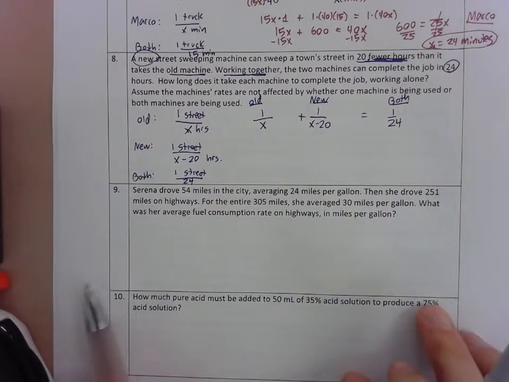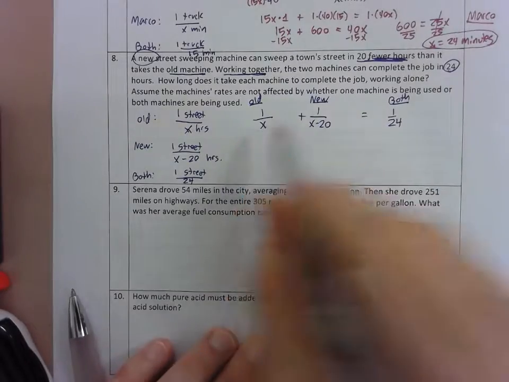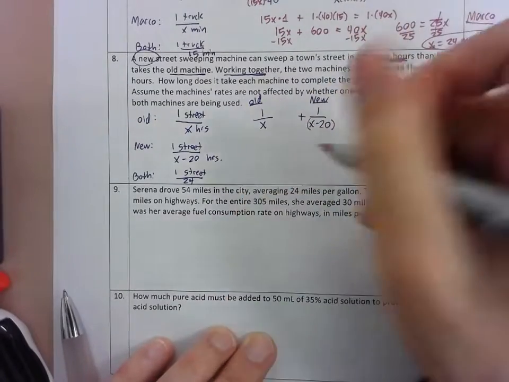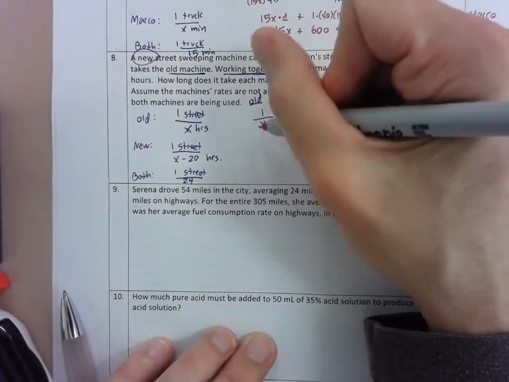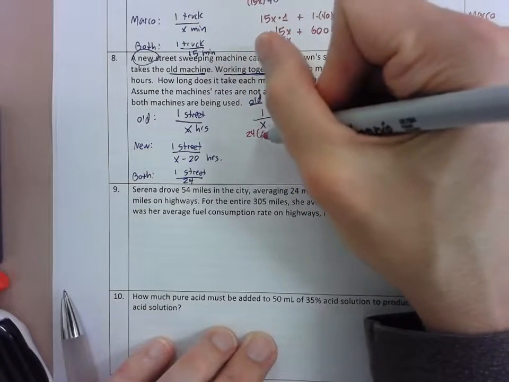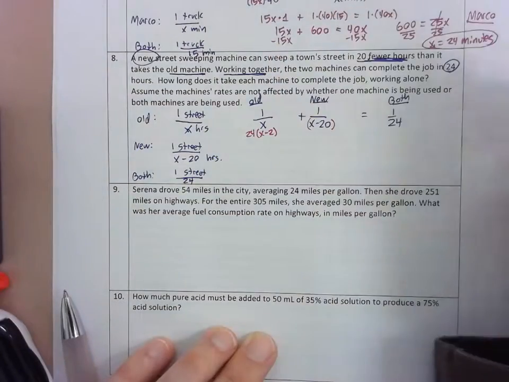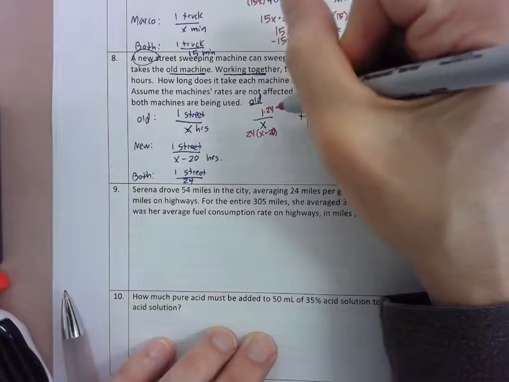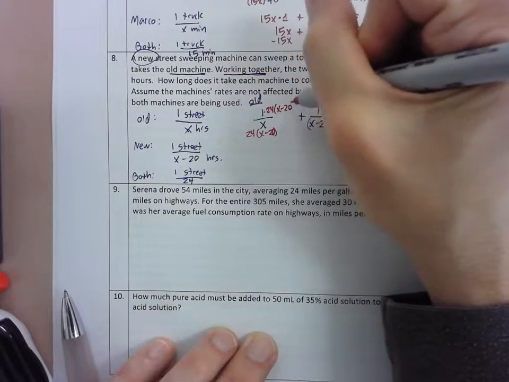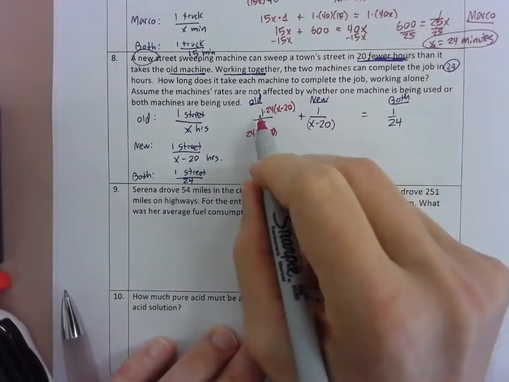All right, let's get some common denominators. So this has an X, X minus 20, and 24. This means that this X is going to need a 24 and an X minus 20. I'm just going to write it there because I'm not really using the denominators. I'm just going to say times 24. Oops, that's not 20, not a 2. Times X minus 20 times 1.